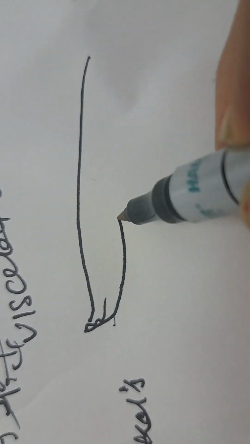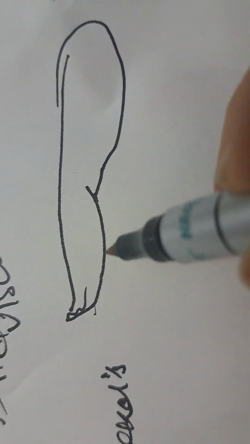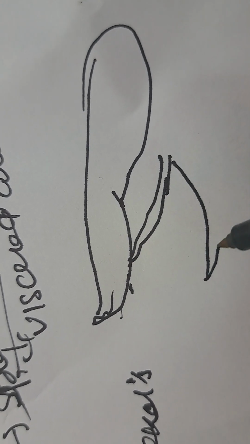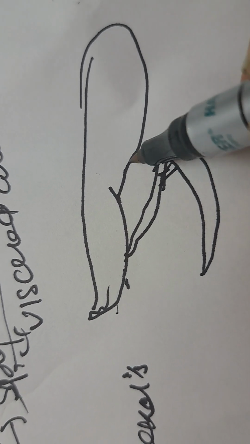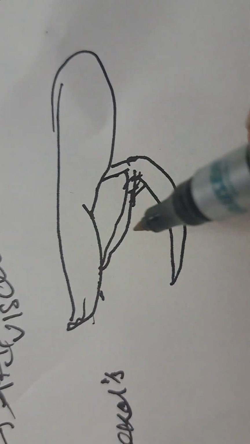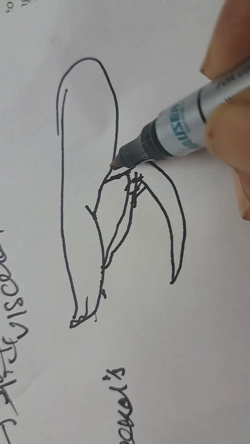This was the upper jaw and this was the lower jaw, articulating with the PPQ as well as the second arch. So the second arch consists of three parts.